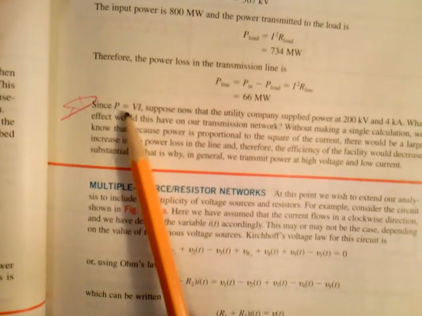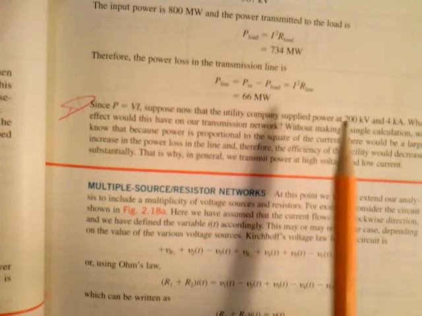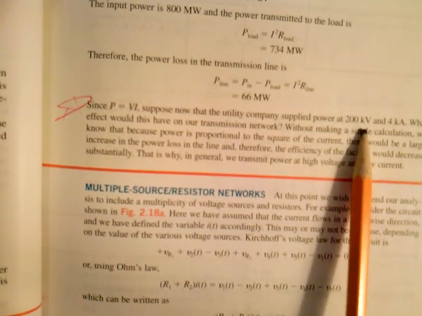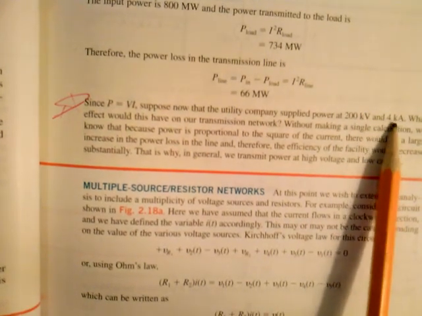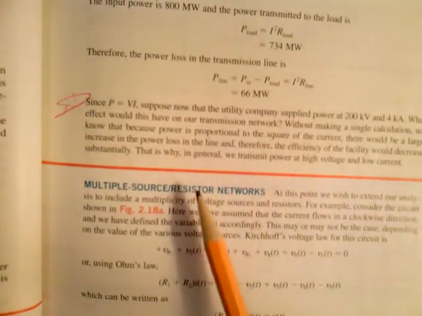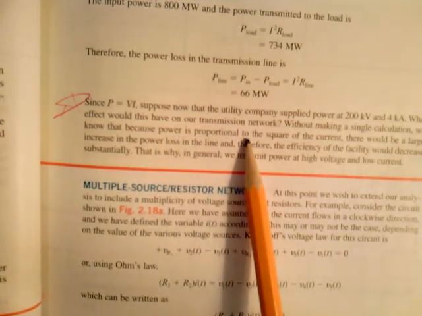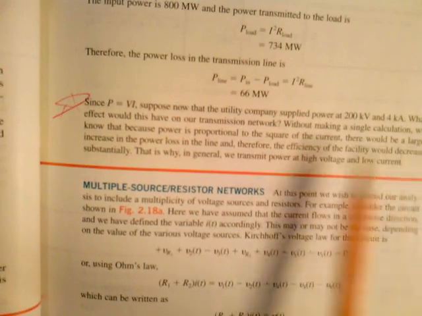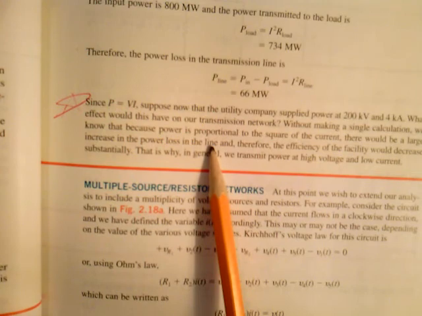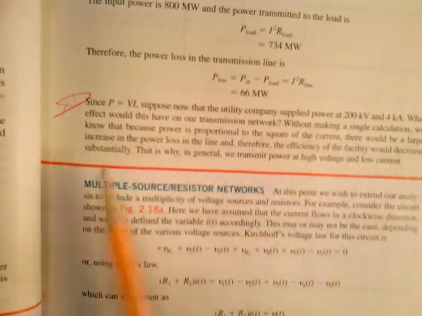I'm going to read it to you because I think it's pretty informative. Since power can be calculated as V times I, suppose now that the utility company supplied power at, let's say, 200 kilovolts and 4 kiloamps. Different problem. What effect would this have on the transmission network? Without making a single calculation, we know that because power loss is proportional to the square of the current, there would be a large increase in the power loss in the line because you have much more current, and therefore the efficiency of the facility would decrease substantially.